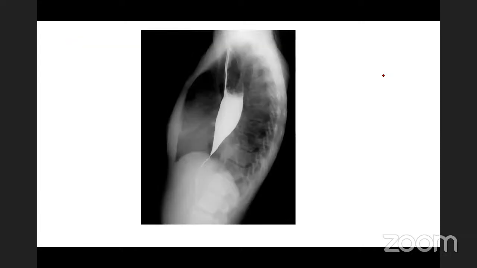And remember, barium enema outlines the colon, and the instillation is from the rectum.